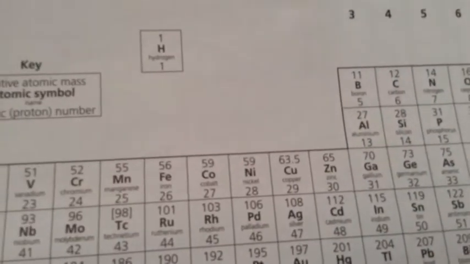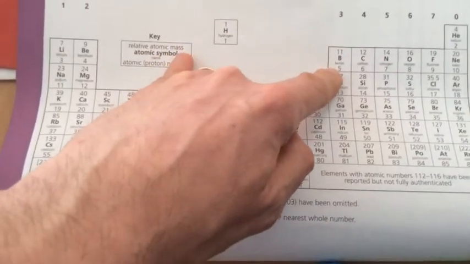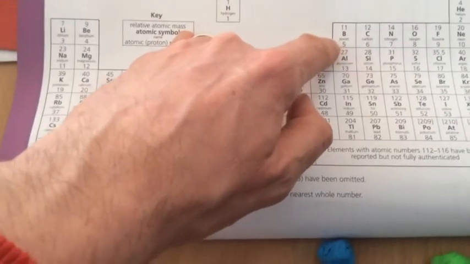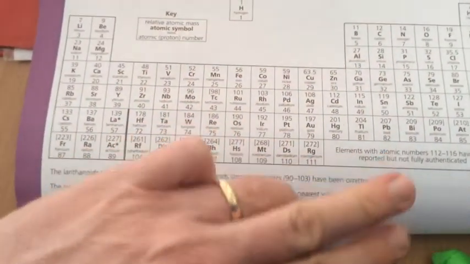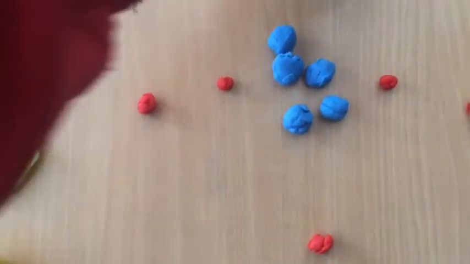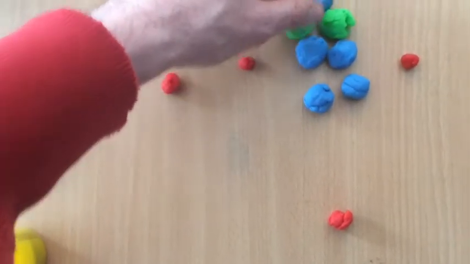And then if we look again, boron has a mass of 11. So if it's got 5 protons, it's going to have 6 neutrons, 6, 7, 8, 9, 10, 11. They would actually go in between the protons.